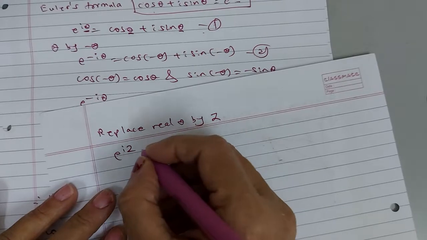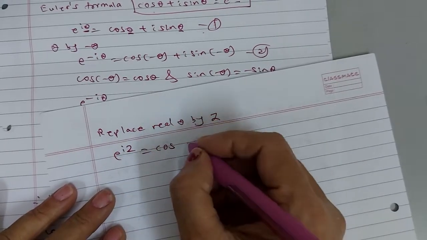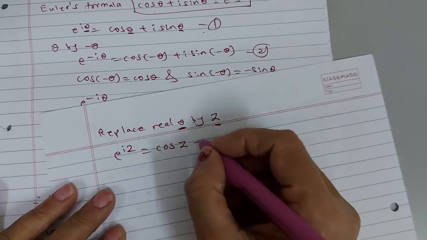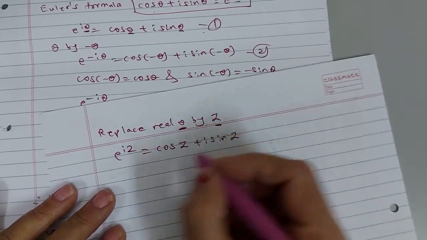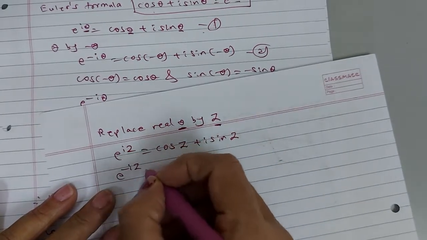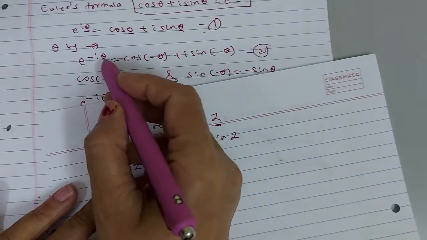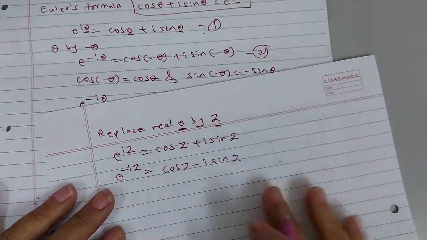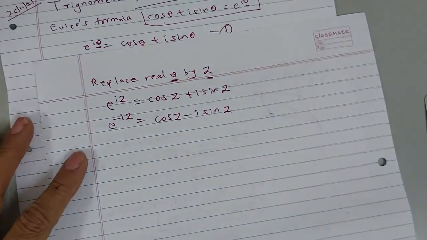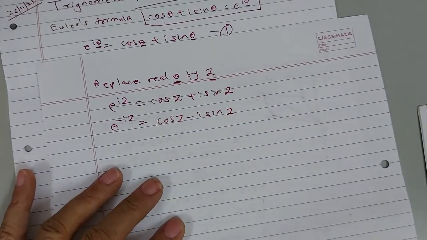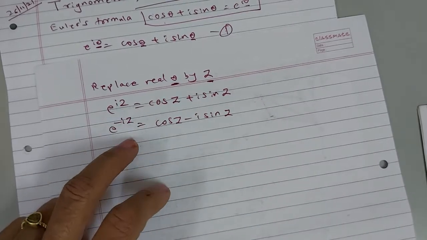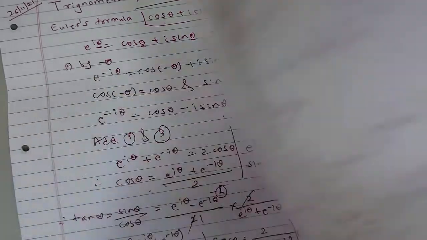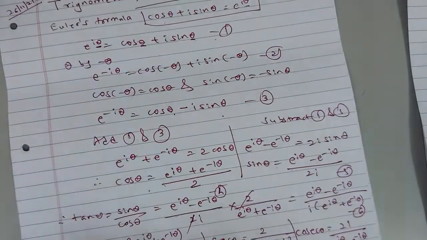And e^(-iz) = cos z - i sin z. So with the complex variable z, the relations of sine, cos, etc. are similar to what I got earlier in equations 1 to 9.